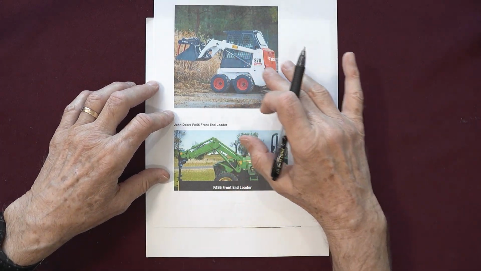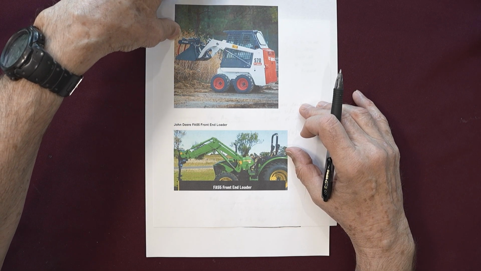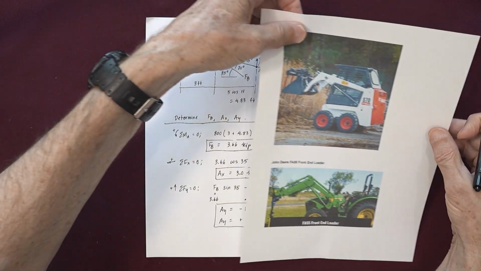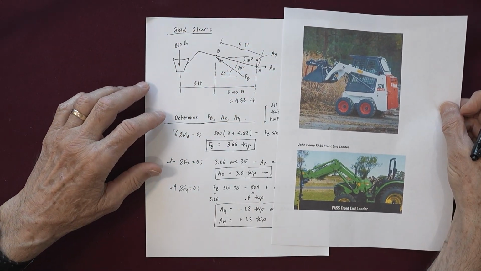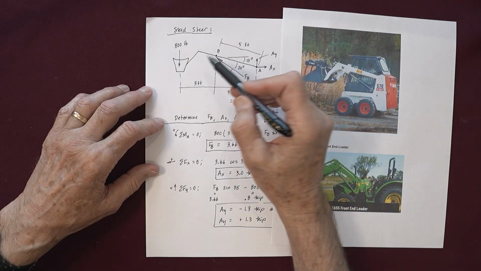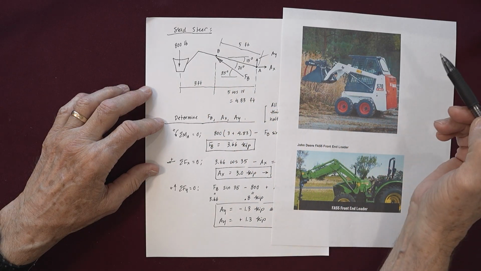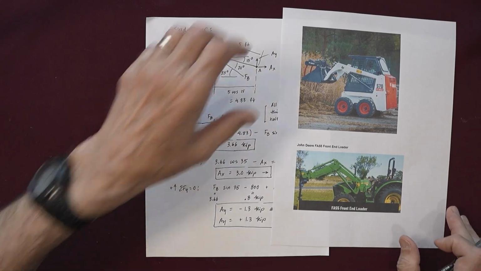Let's just take this picture and approximate the dimensions. So you've got the bucket out here, this member that comes down here.